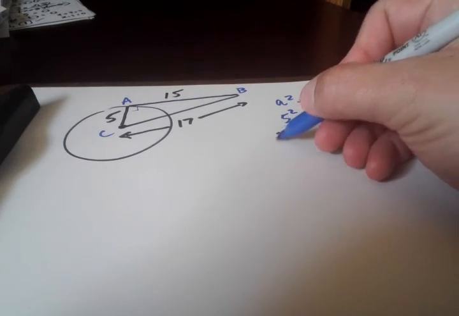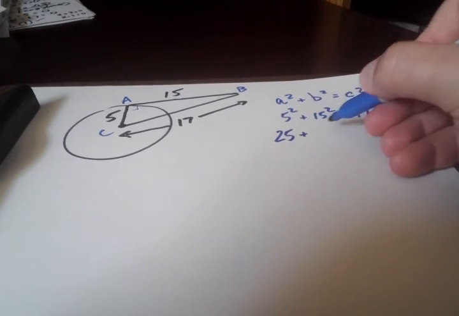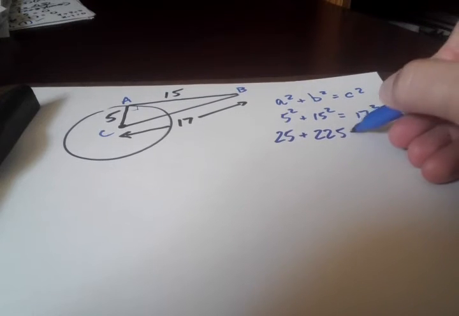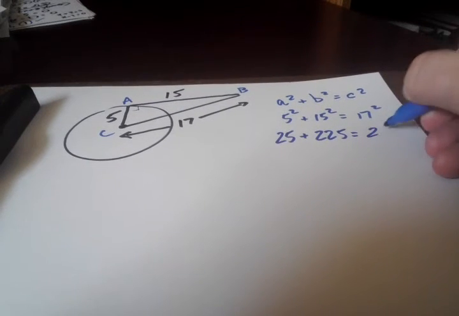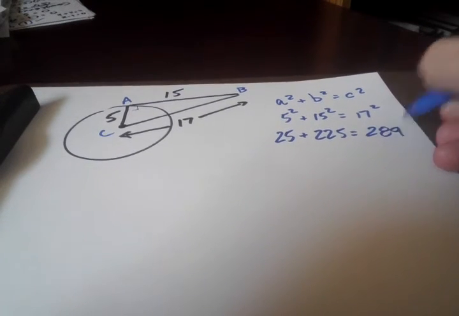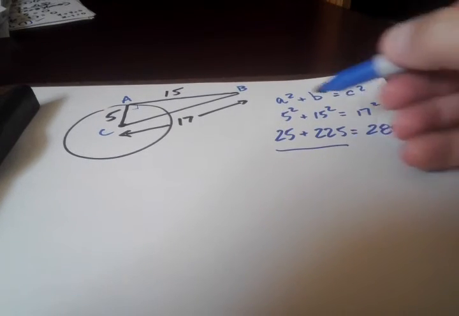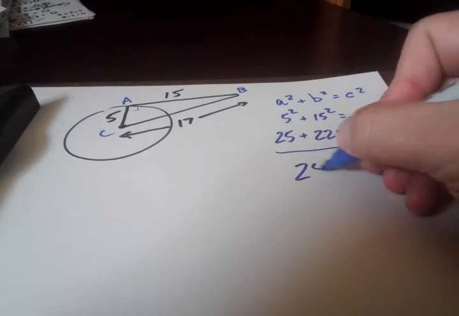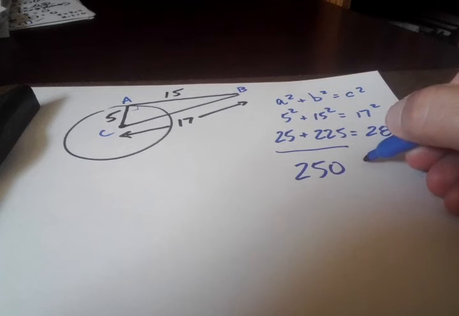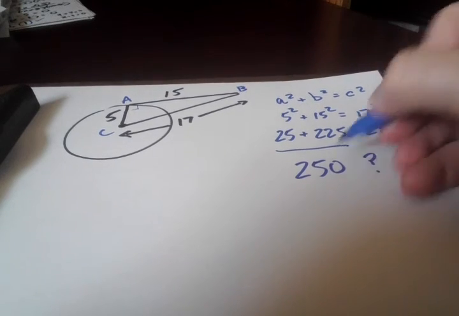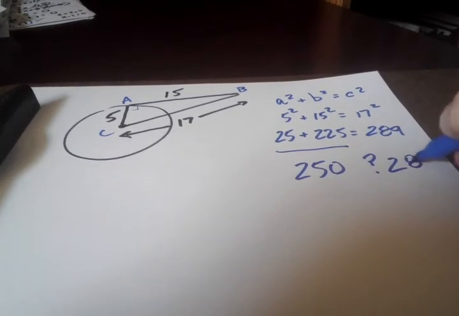I think 5 squared is 25. I think 15 squared is 225. And I believe 17 squared is 289. Okay. Let's go ahead and add these. 25 plus 225 is 250. So the question is, does 250 equal 289?